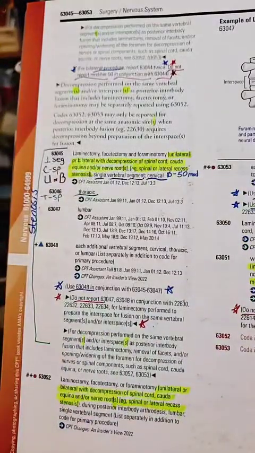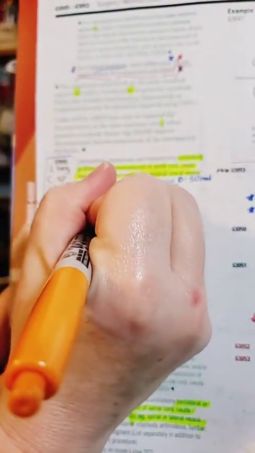Lumbar. Oh, I don't think I want to do a different color for lumbar. Lumbar.